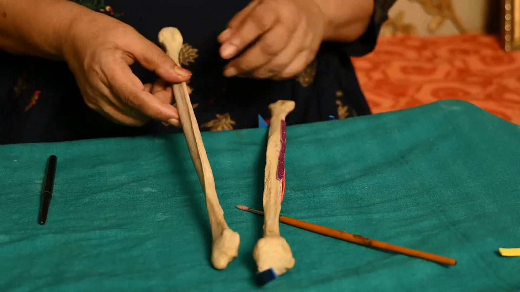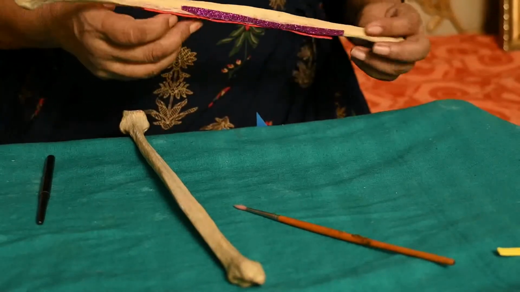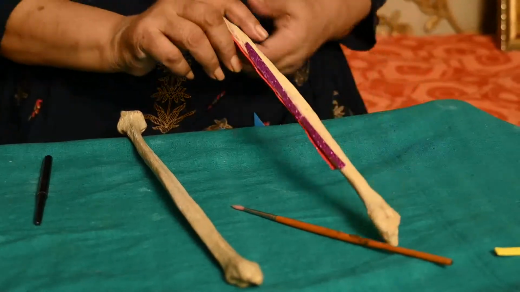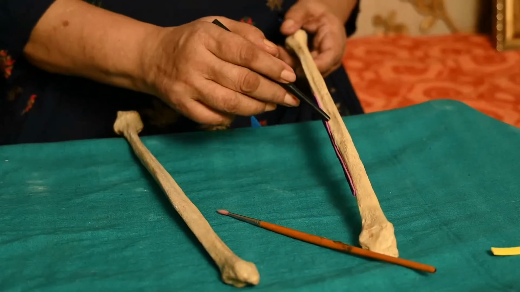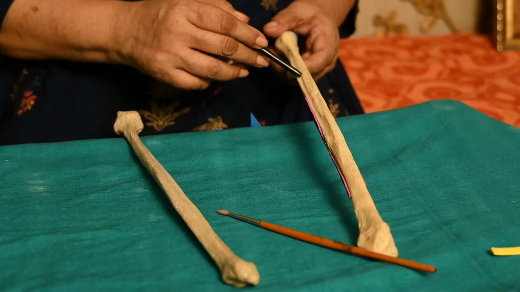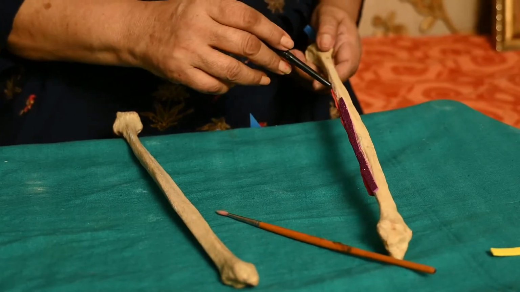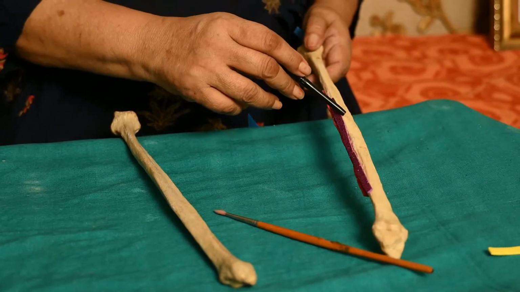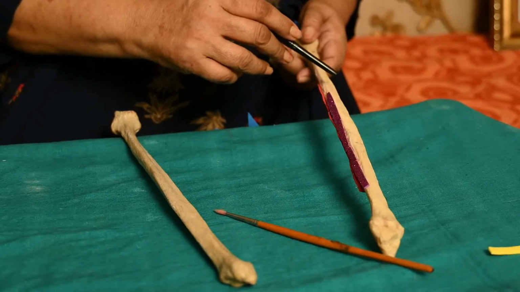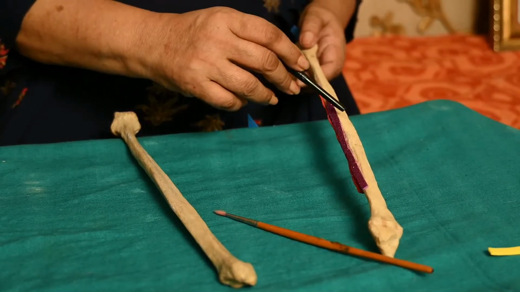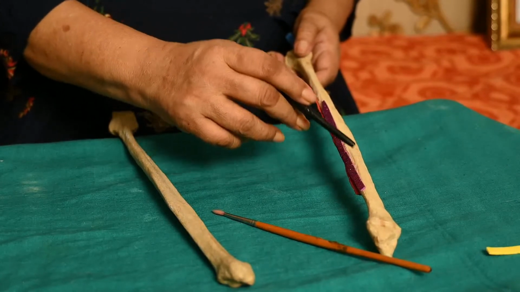And the other area you will see is the posterior surface. There is the attachment of tibialis posterior, and on the lateral aspect there is the attachment of flexor digitorum longus and flexor hallucis longus.